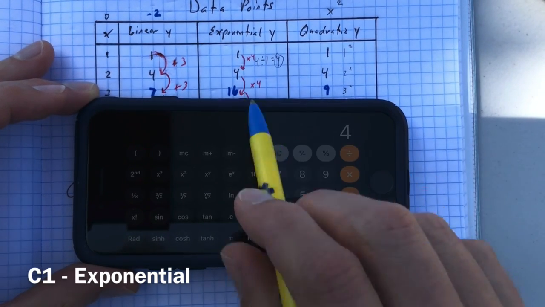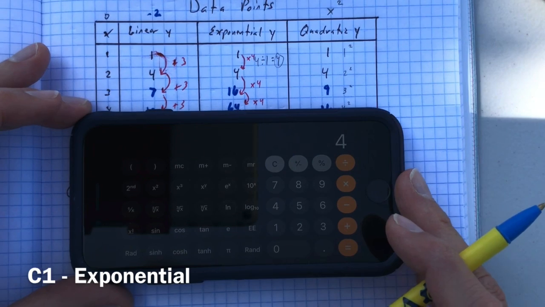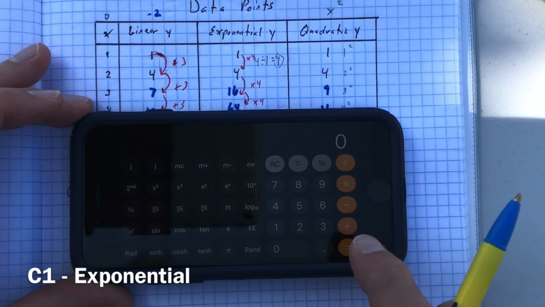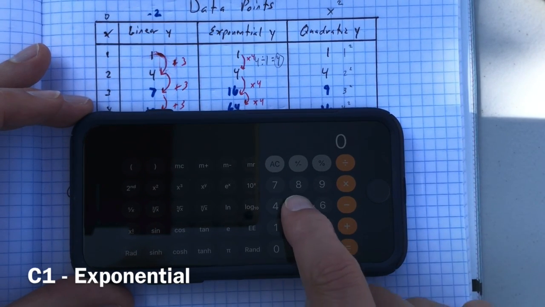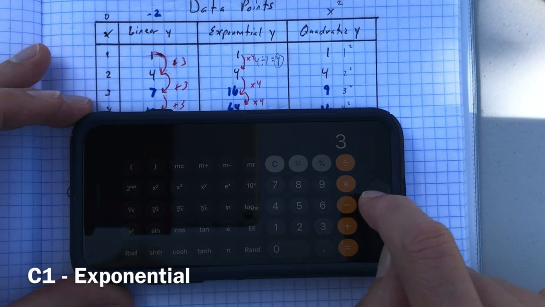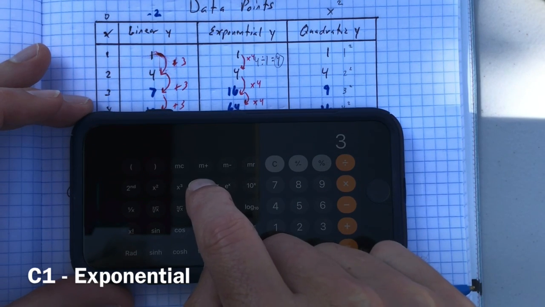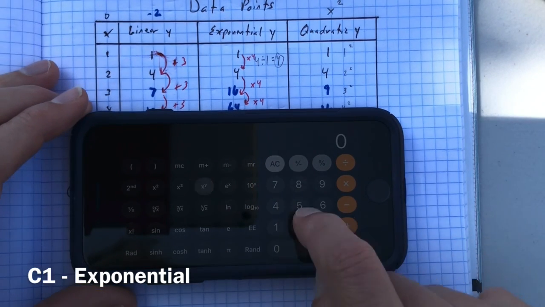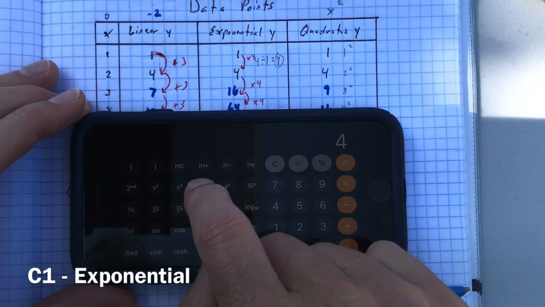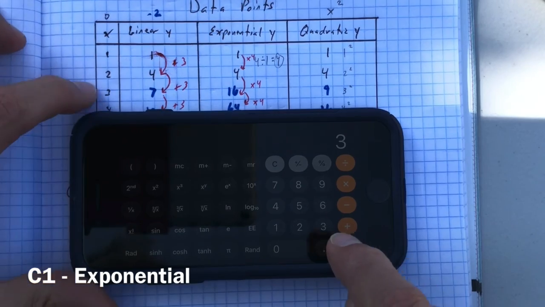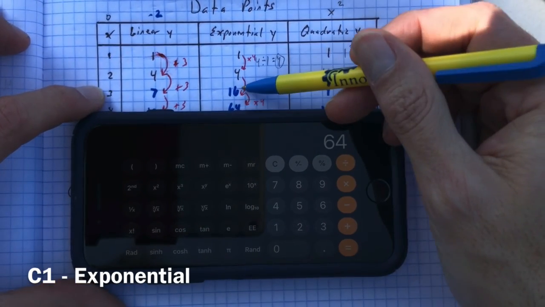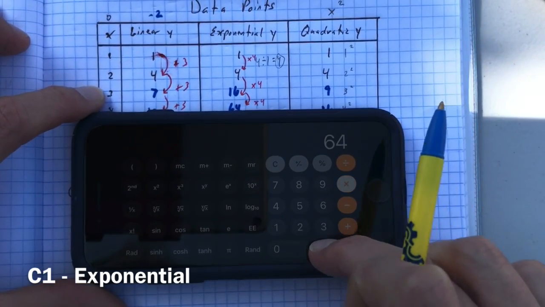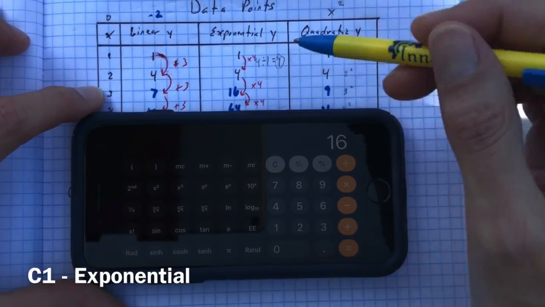There we go, so we got our 4. I know it's been a little while since we've done this, but hopefully you're remembering. Let's test it all the way down. 4 to the third power, I'm putting that 3 in, times 0.25, and there's our 16, so that works in that case.